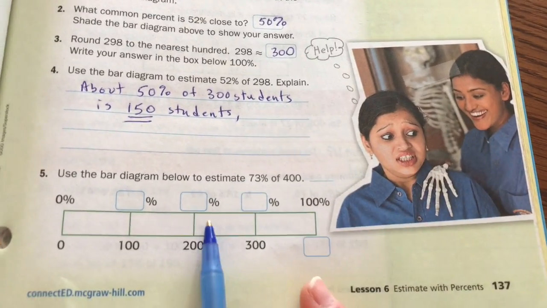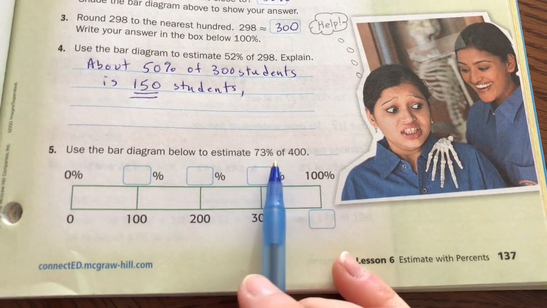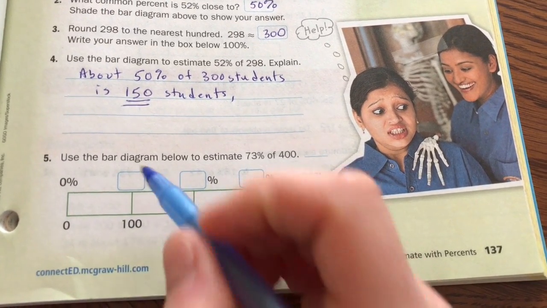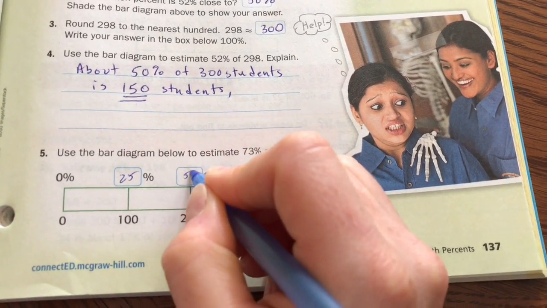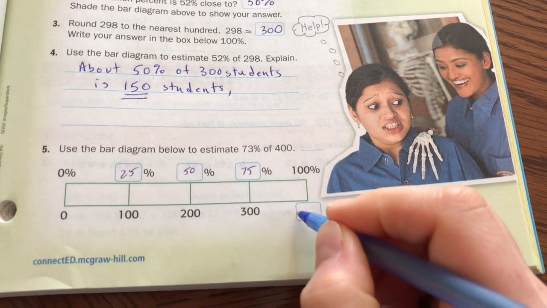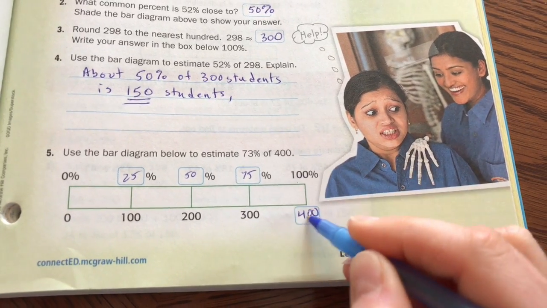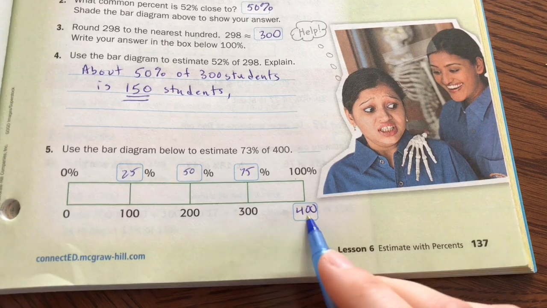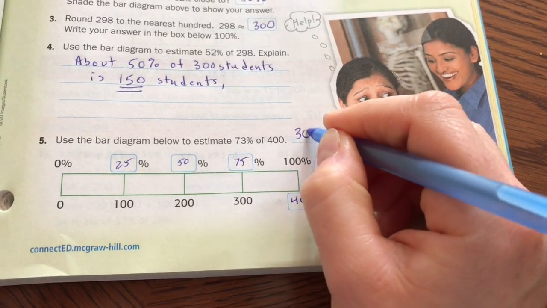Let's try this one. Use a bar diagram to estimate 73% of 400. So if you do this again, 25, 50, 75, 100, and 100, 200, 300, 400. About 73% would be about 75%. About 75% of 400 is 300.